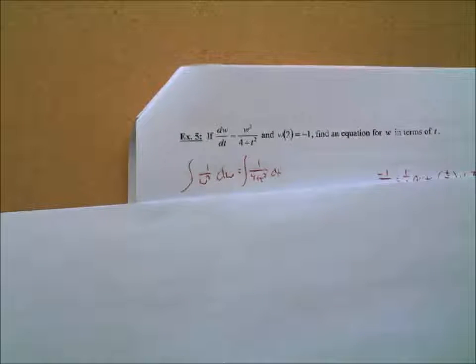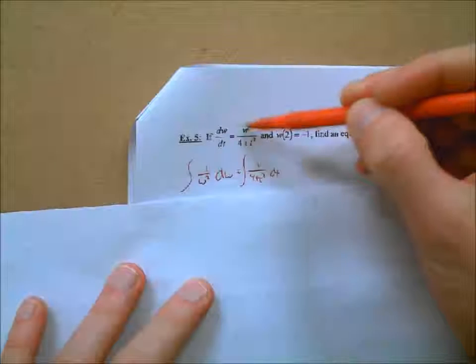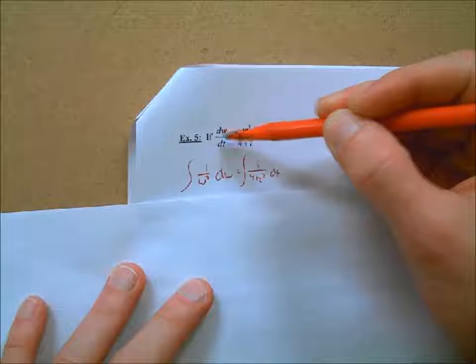Okay. So first of all, here's the separation that you should use. W squared is in the numerator here, but we need to move it over because dw is on this side. The dt here, right?